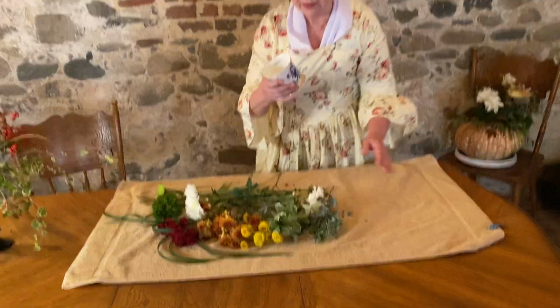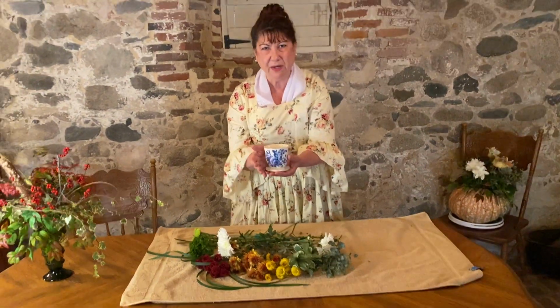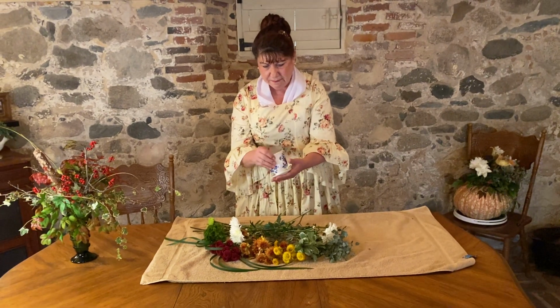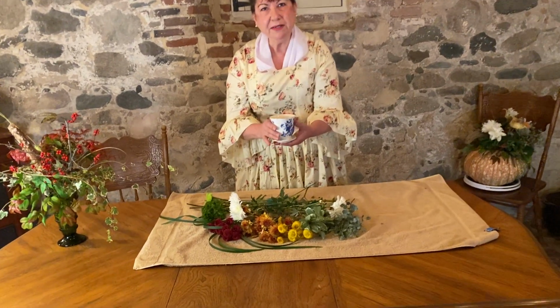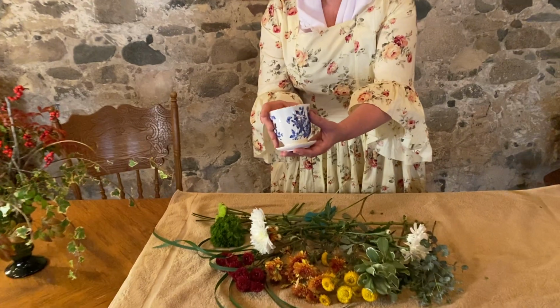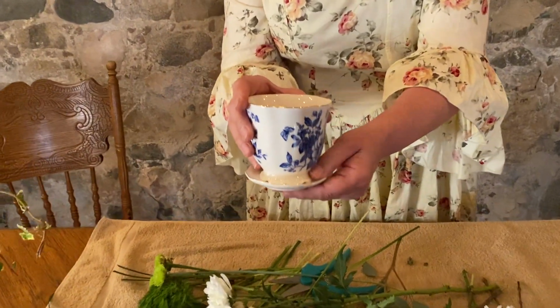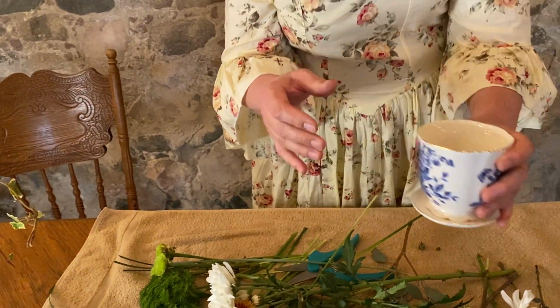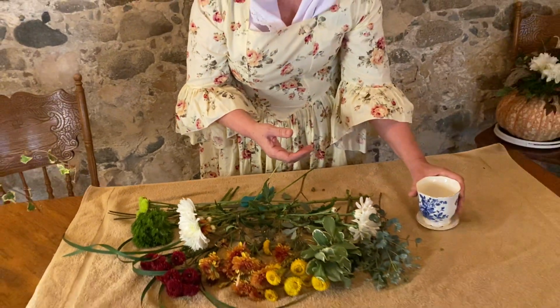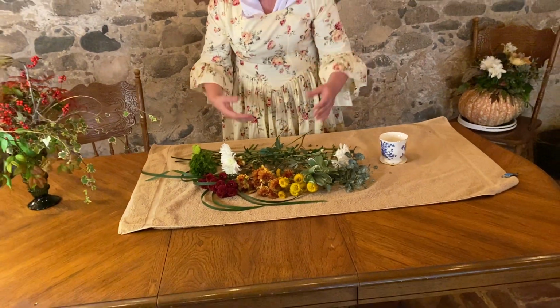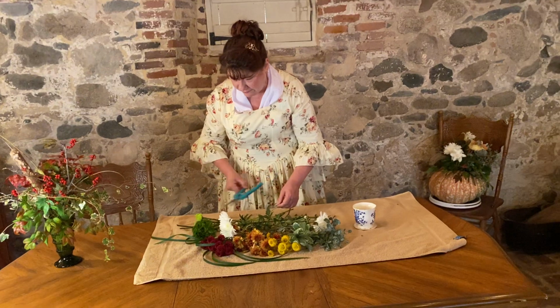So here's a little vase that is also in the same period, the colonial days. They used to use a lot of blue and white. So blue and white, like the Delft porcelain, would have been a little vase that they would have used. But the concept of proportion is what I wanted to take a minute with you right now.